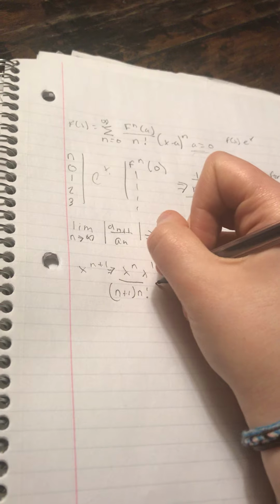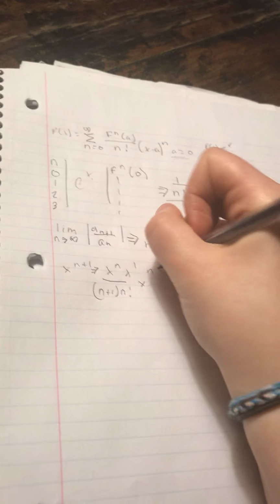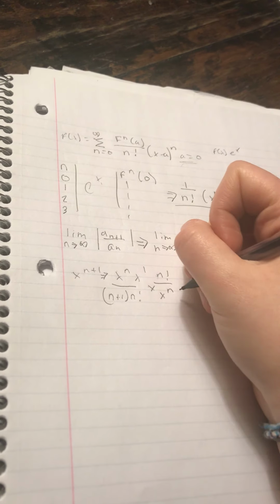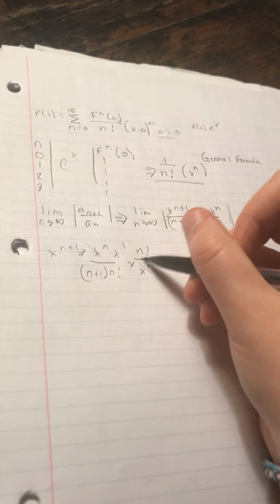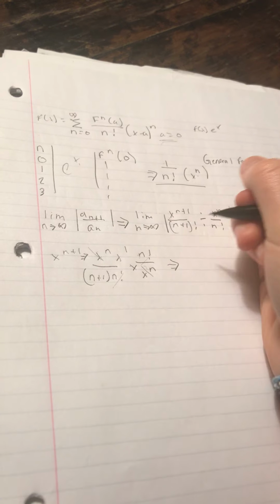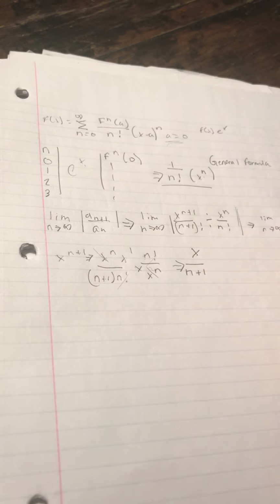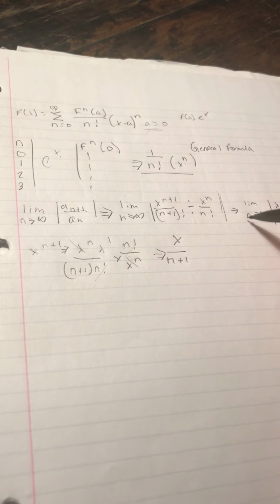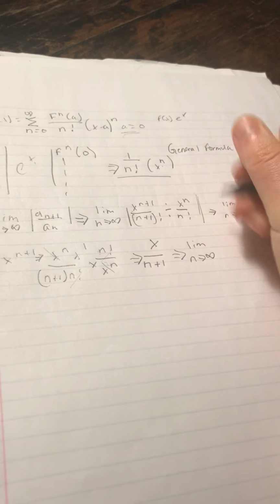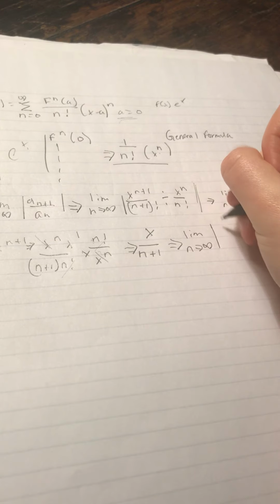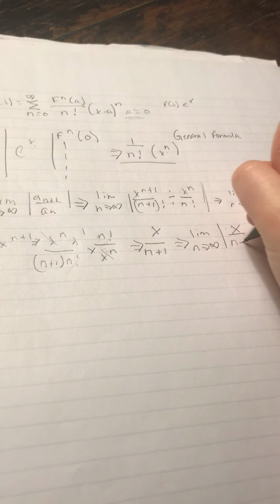And you break this down so that whenever you multiply this by n factorial all over x to the n, they cancel out. This x to the n will cancel with that one. This n factorial will cancel with that one. And you are left with x to the first, which is just x over n plus 1. And you still have to find the limit of it, the limit as n goes to infinity. We have to keep those absolute value signs, carry everything over: the absolute value of x over n plus 1.